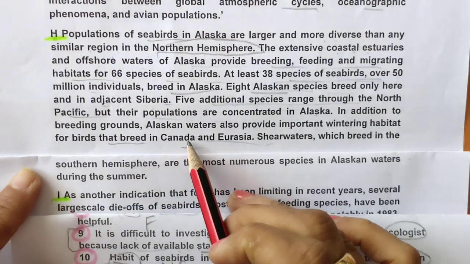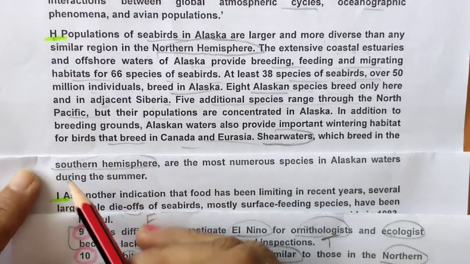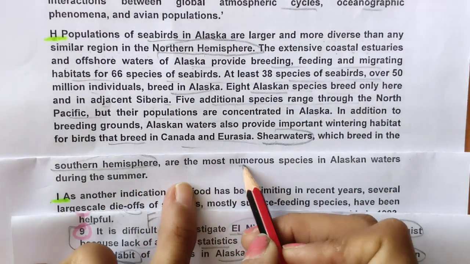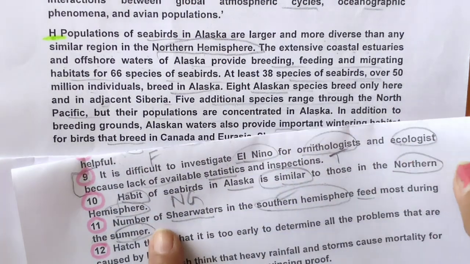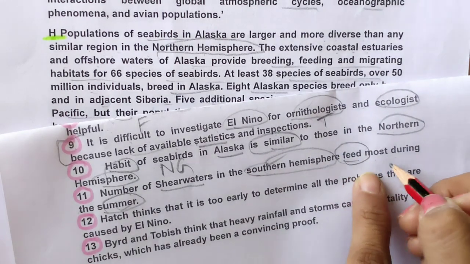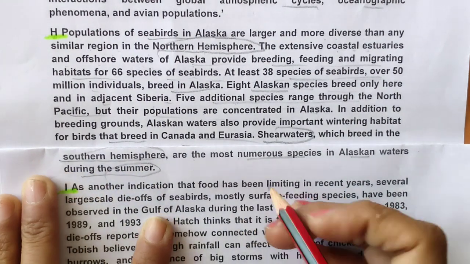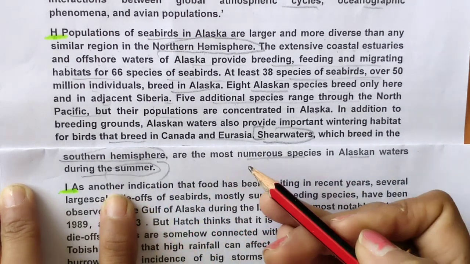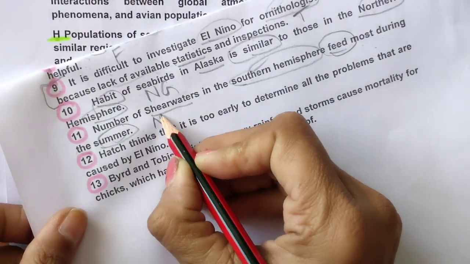So the full H paragraph I am showing it to you, and the shearwater word is here and southern hemisphere is also there. So shearwaters which breed in the southern hemisphere are the most numerous species in Alaskan water during the summer. But are they talking about any number of shearwaters in the southern hemisphere feed most? This is not explained here during the summer. See this, I will just show it. You can decide it. Location is this, are the most numerous species in Alaskan water during the summer, but feed kind of thing is not given. So here I will just put it not given again.